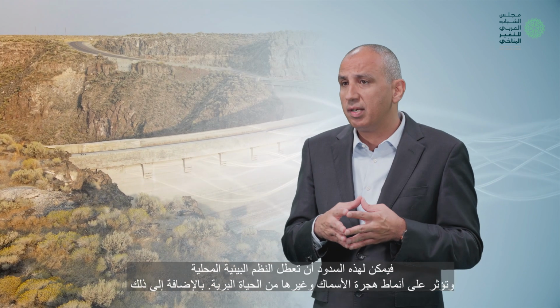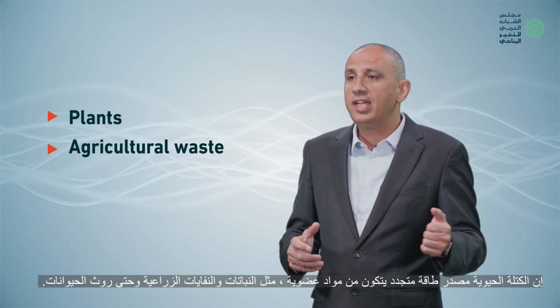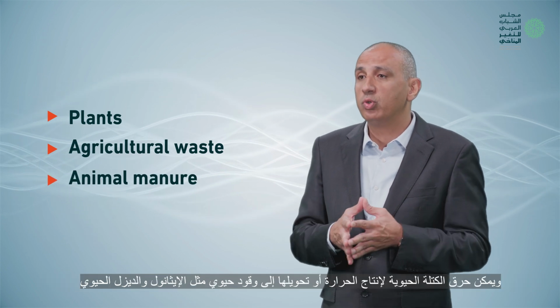These dams can disrupt local ecosystems and affect the migration patterns of fish and other wildlife. Additionally, hydropower plants are expensive to build, and their construction can displace local communities. Biomass is a renewable energy source made from organic materials such as plants, agricultural waste, and even animal manure.